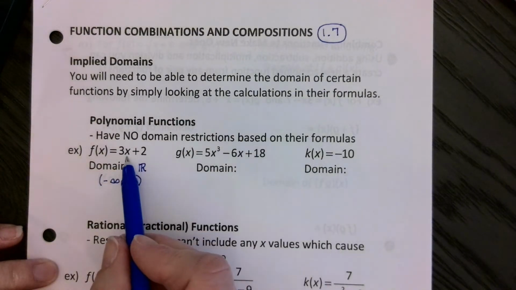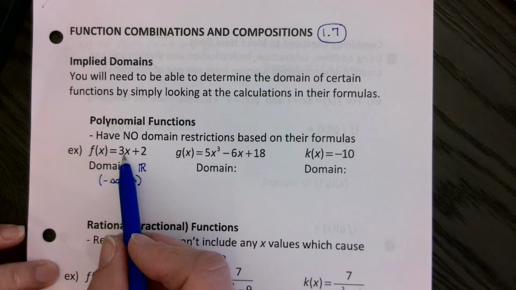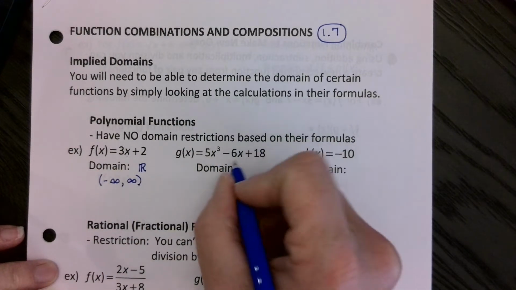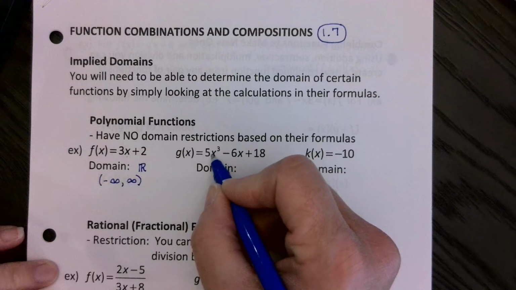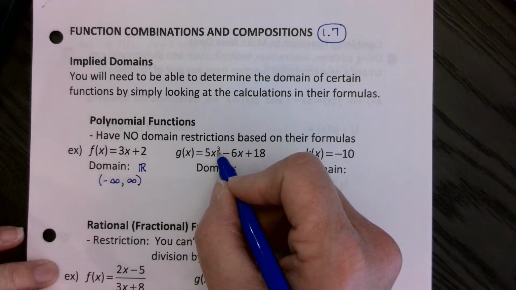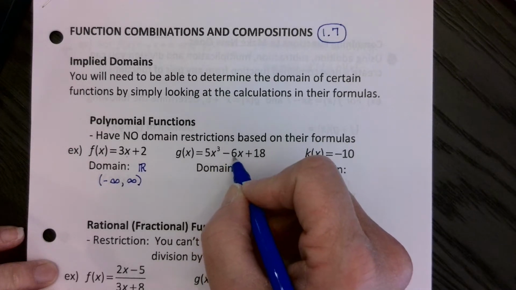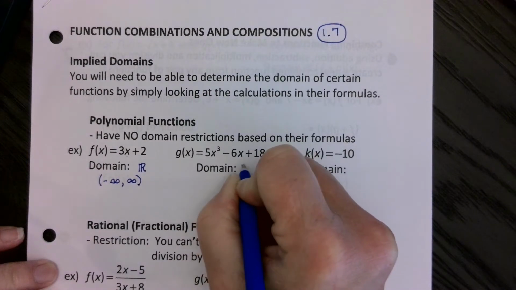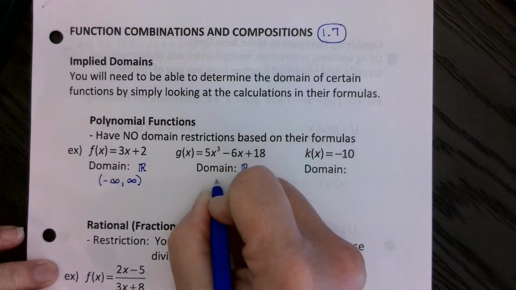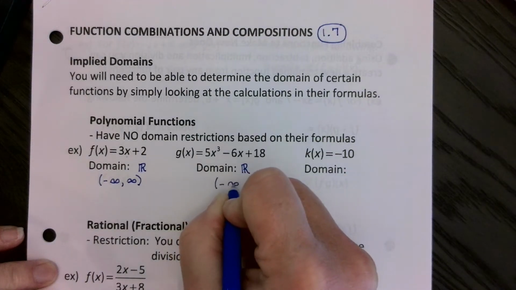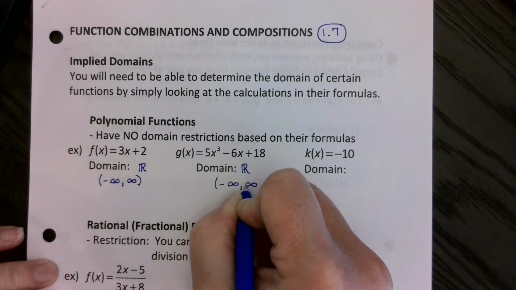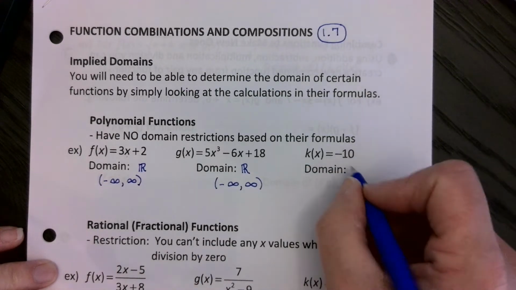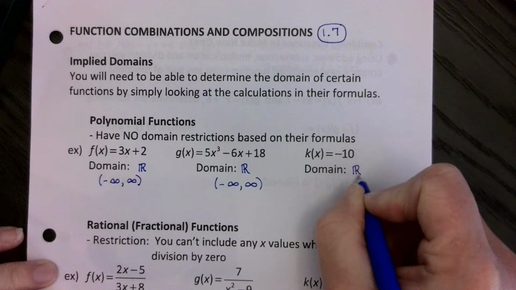The only thing, again, we can't break any math laws. We're multiplying and we're adding. There's nothing to worry about. Here, again, same thing. We have multiplication, raising things to the third power. We have subtraction, multiplication, and addition. We can't break any math laws, so the domain is all real numbers. And here you just have a constant, okay? So again, not breaking any math laws.